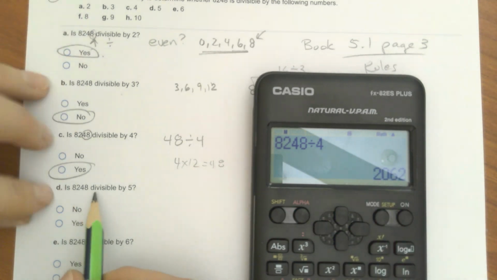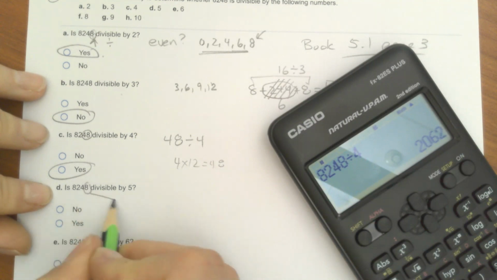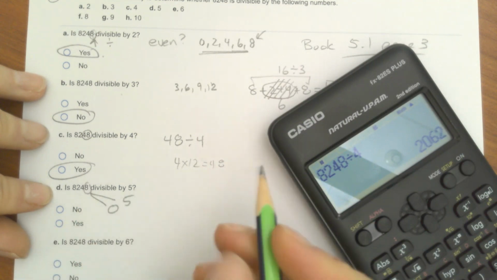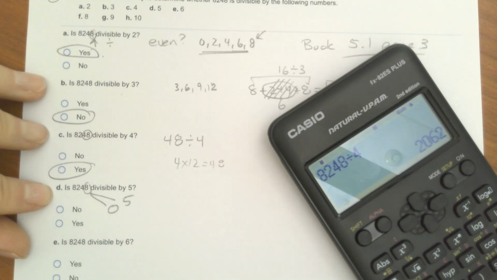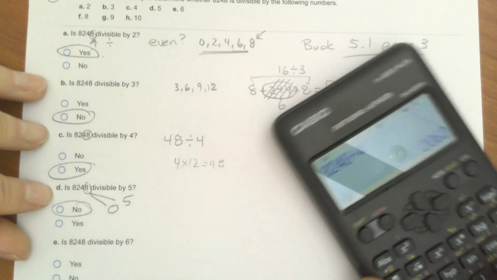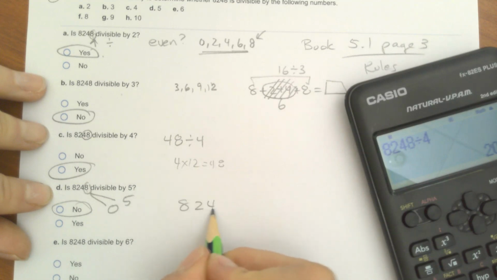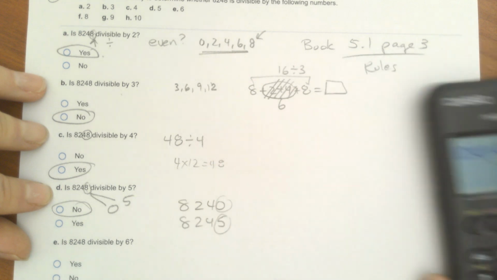Is this divisible by 5? I look at the last digit and it has to be a 0 or a 5 to be divisible by 5. That's an 8. No, so that's not divisible by 5. Because it would have to be 8,240 or 8,245. This last digit has to be a 5.